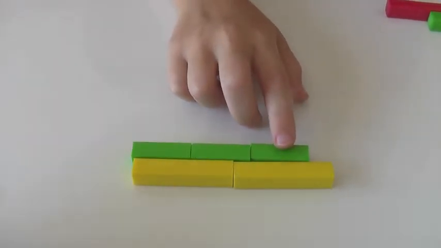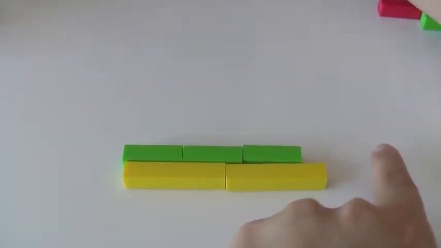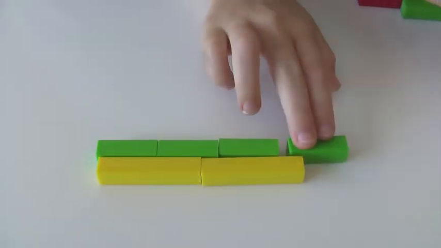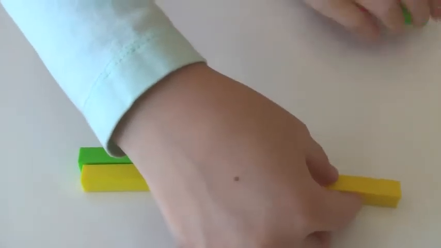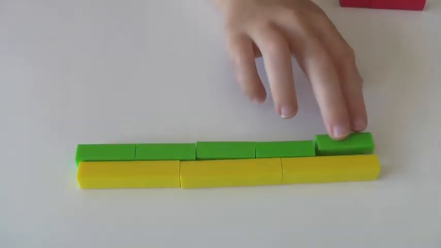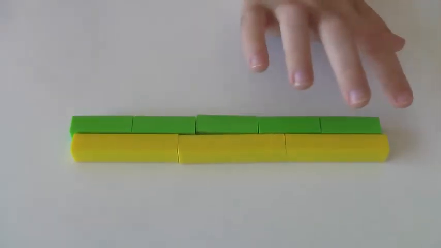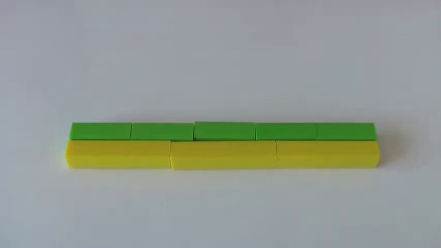And then we'll put another 3 here because we want to make it longer. Keep going until they line up. Put another 5. All right, now they're the same. 15. But I think the easiest way is just to do 5 times 3.